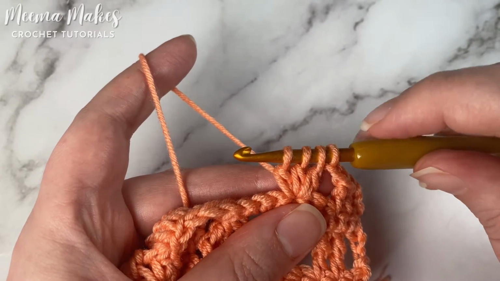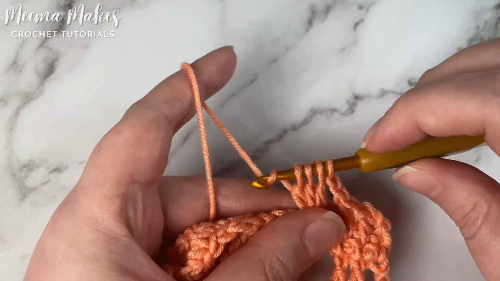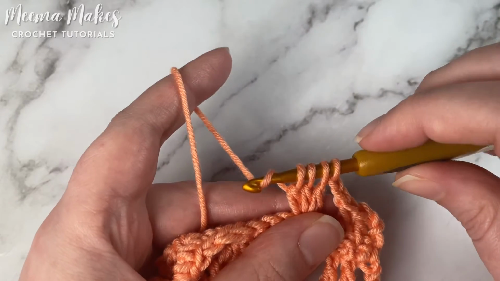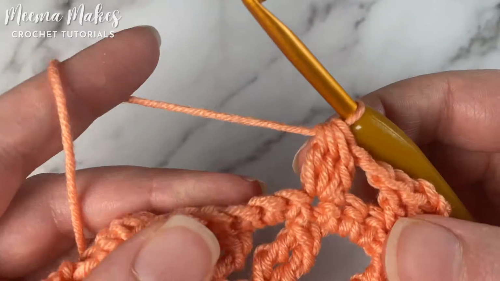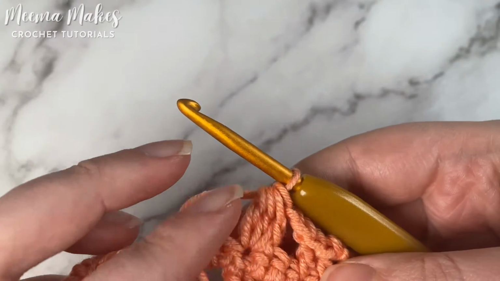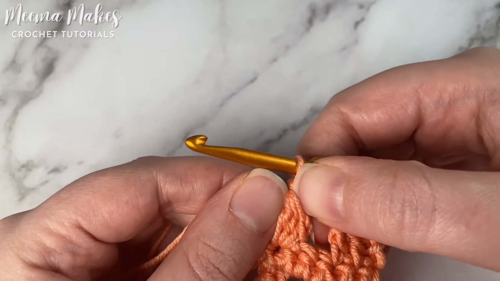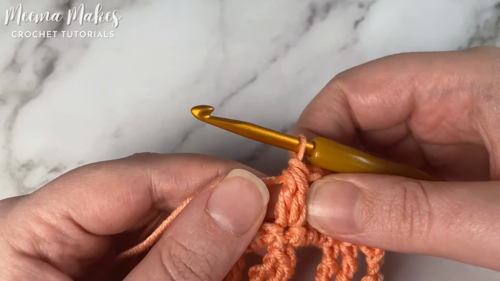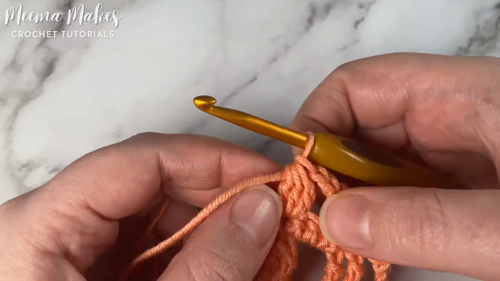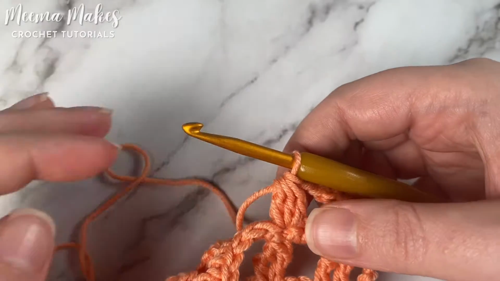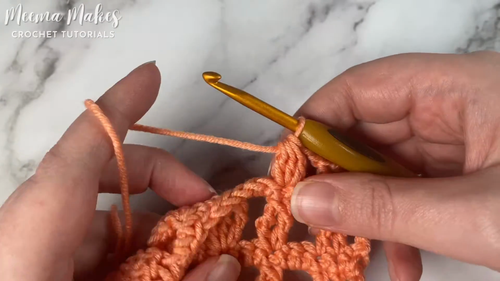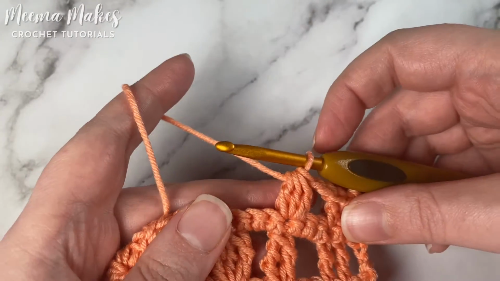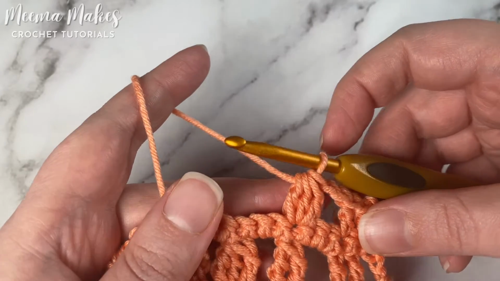To finish off the cluster stitch, we're going to yarn over and draw through all of those loops on our hook. And if you can see, those 3 partial double crochets have been drawn together at the top, just like when we would do an increase, and that is what makes that cluster shape, kind of like a leaf or a petal. It's often used to represent leaves and petals in crochet.